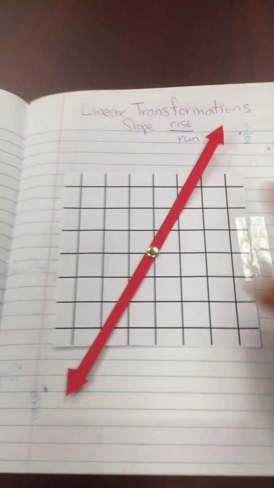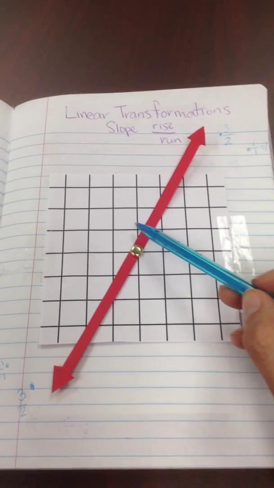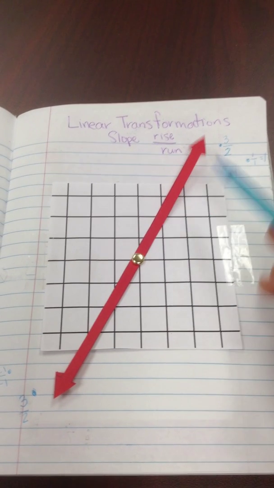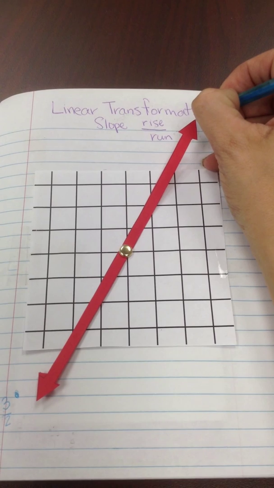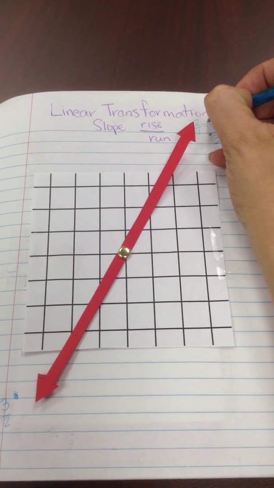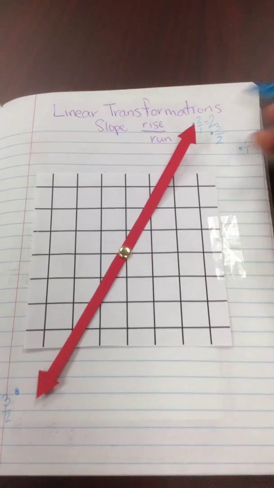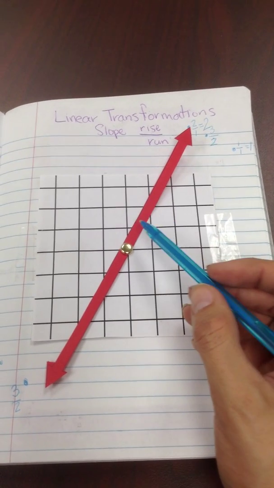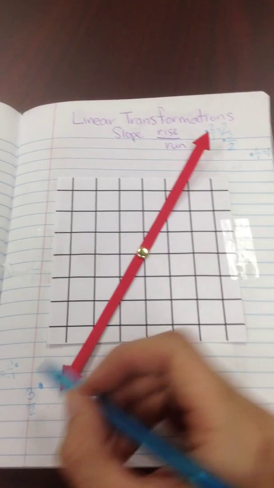Alright, here I have a point at my brad. If we rise 2 and we run 1, so there's where our line is. We rise 2 and we run 1. 2 over 1 reduces to a slope of 2. You can write this as 2 over 1 or as 2. If we rise 2 and run 1 here on the line, the same line would have to go down 2 and to the left 1.